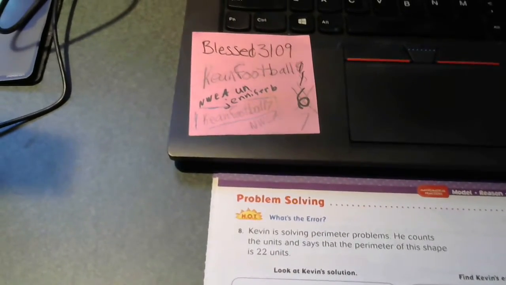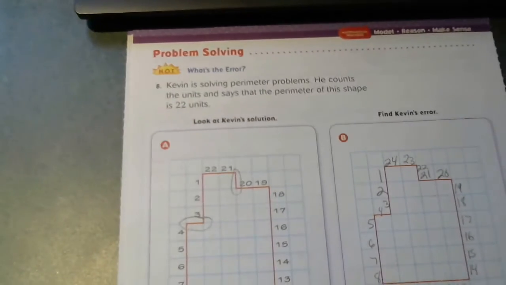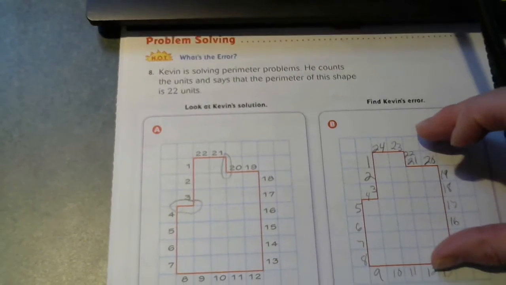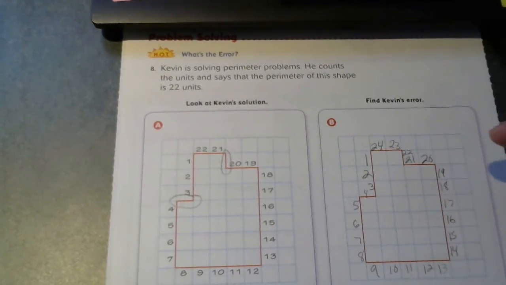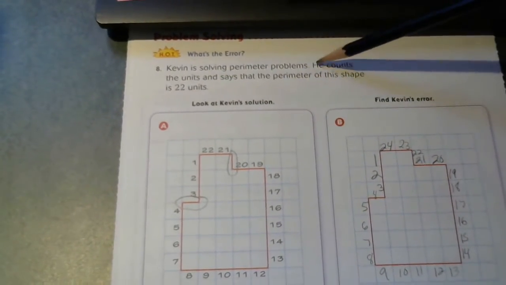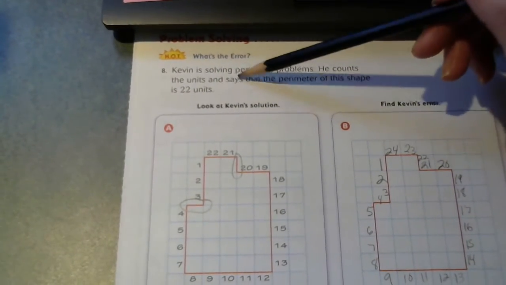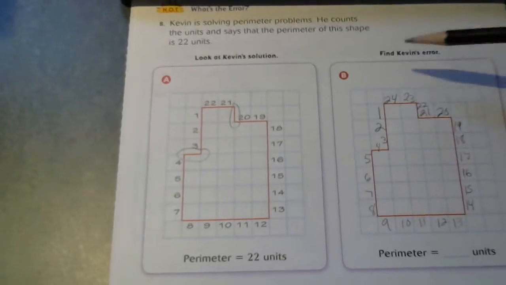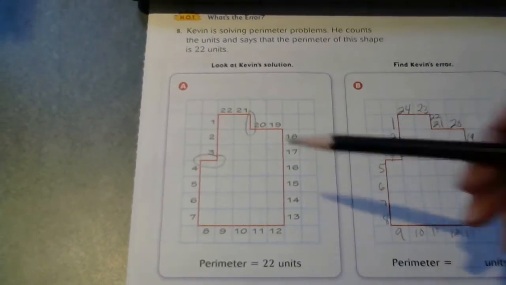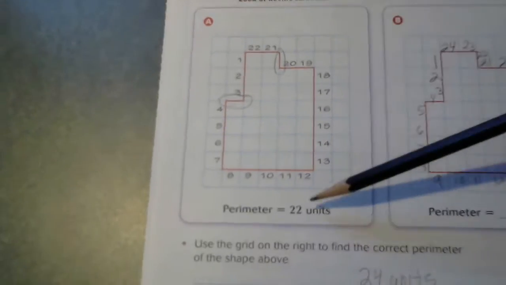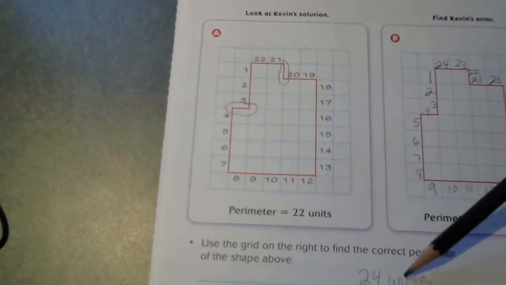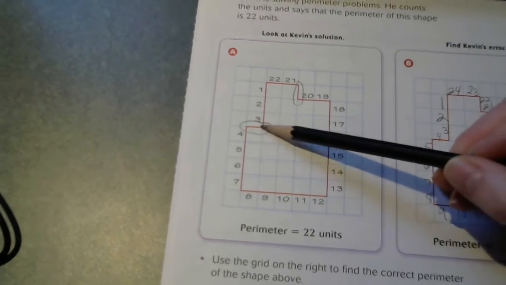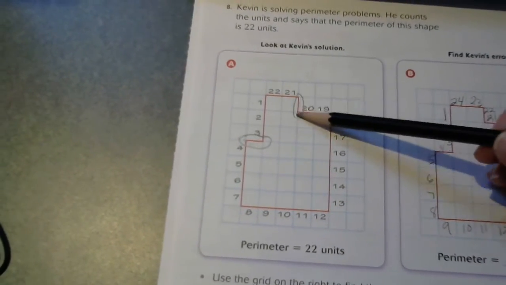I want to first start by going over the problem solving from yesterday. On yesterday's problem solving, it took Kevin's problem and it said, what's the error? Kevin is solving perimeter problems and he counts the units and says that the perimeter of the shape is 22 units. When you actually number them out, Kevin forgot this side and this side. So the number of the units was 24. He missed the 2 units right here and right here.